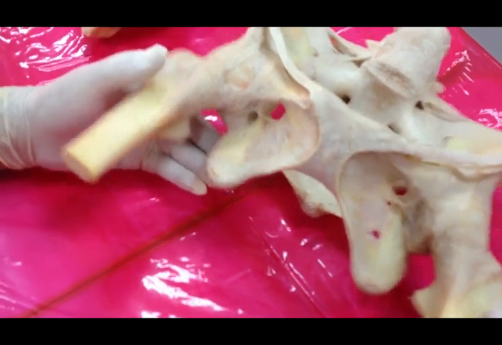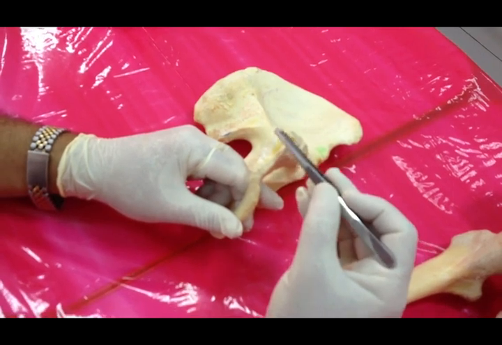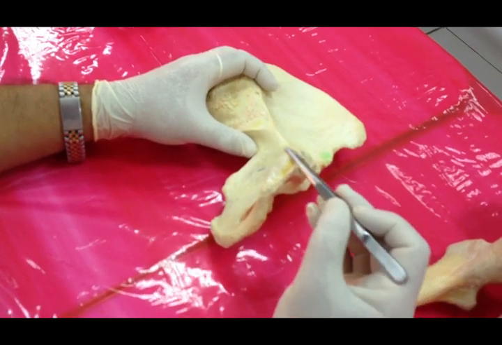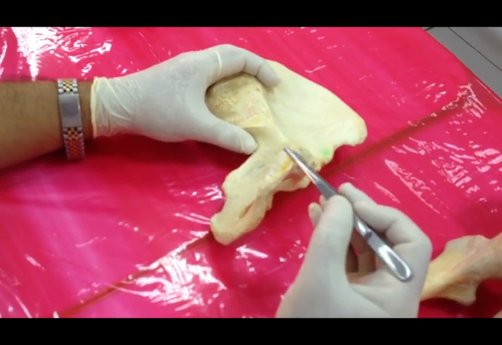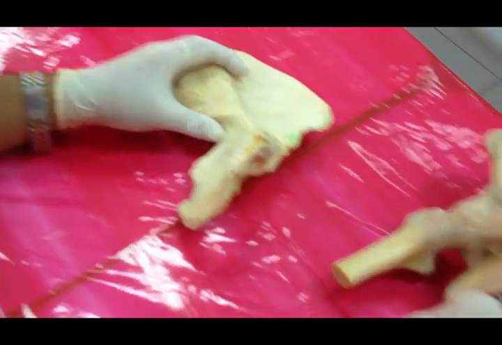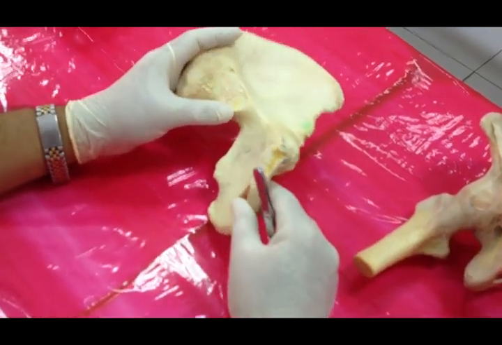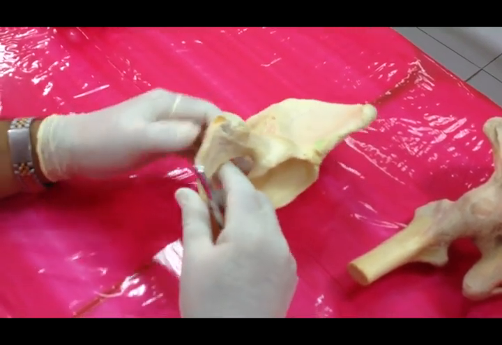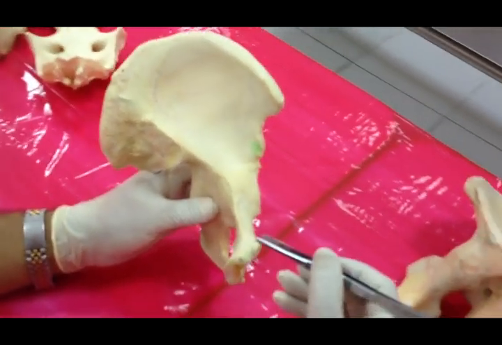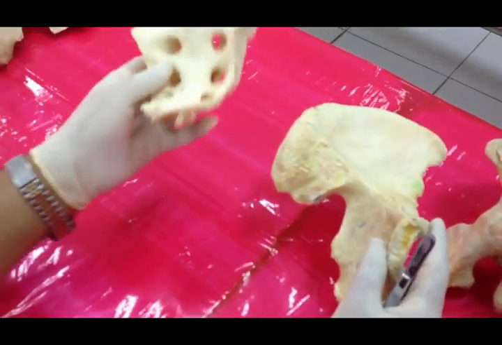So if I mark this area and I ask you to name the structure related to the colored area, the symphysis pubis. Name the structure passing inferior to it. Passing inferior to it is the deep dorsal vein of the penis passing to the prostatic plexus of veins. We have studied already the pubic crest and pubic tubercle.